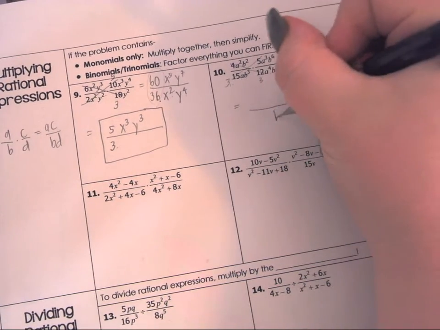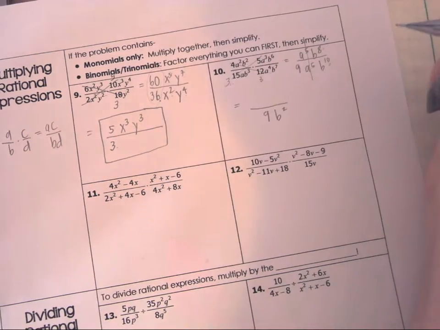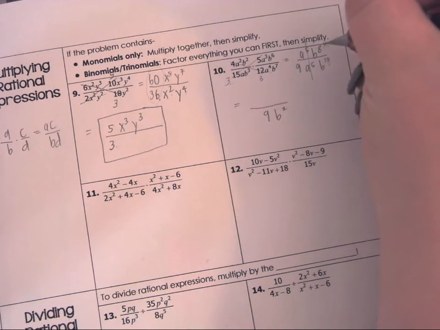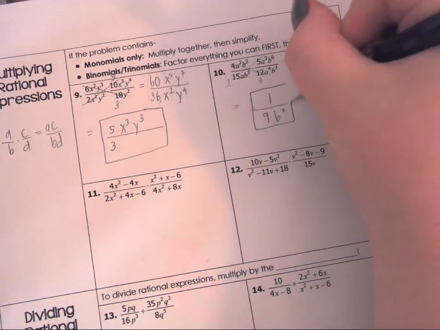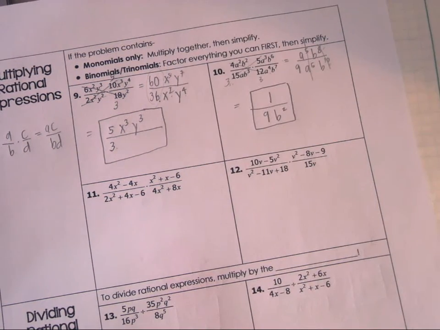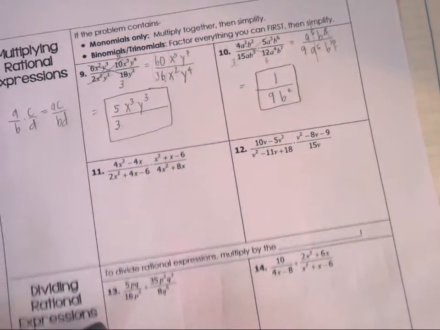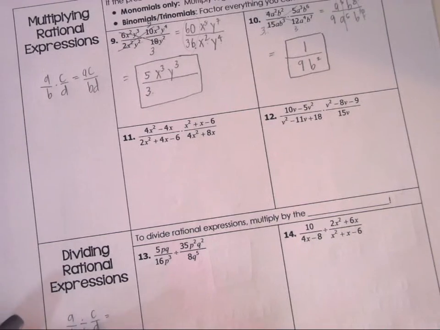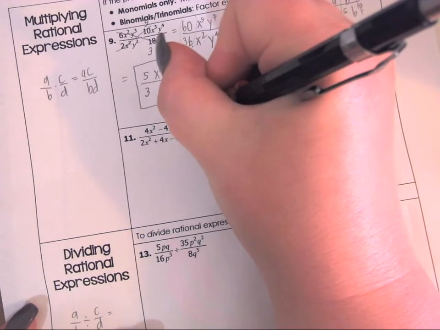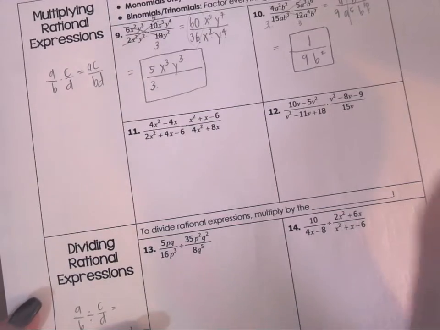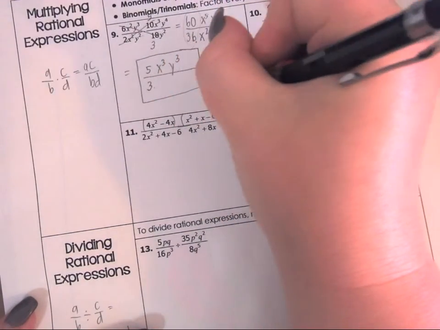So then it's b squared. So it's 9b squared. And then since everything on the top canceled, then we just have 1. Okay. And then these ones you just keep factoring, it's the same thing. All the stuff goes on the top anyway, so you really just have all this.